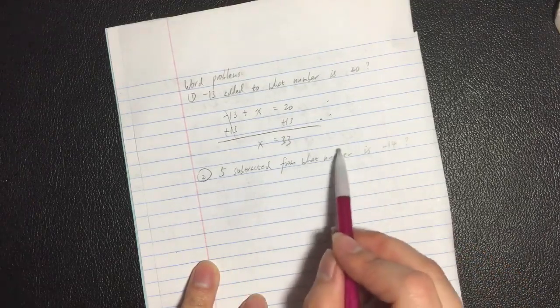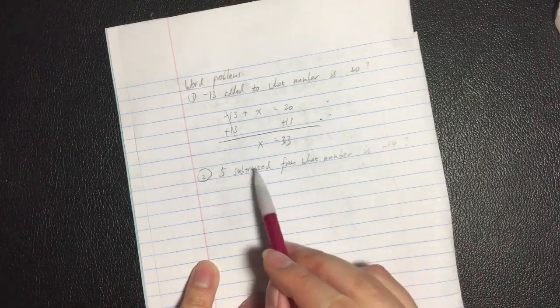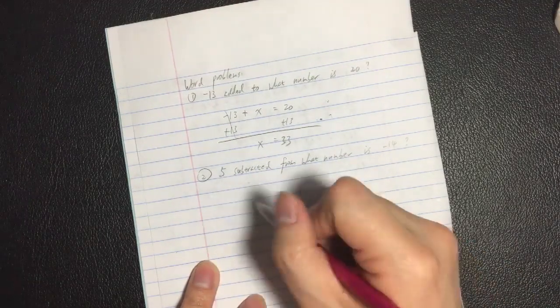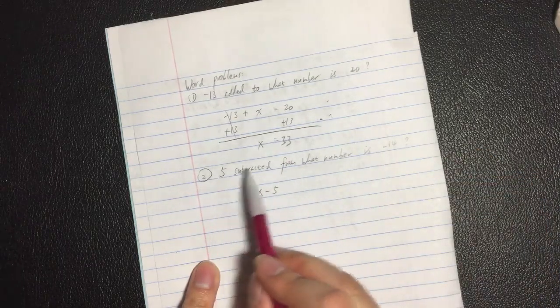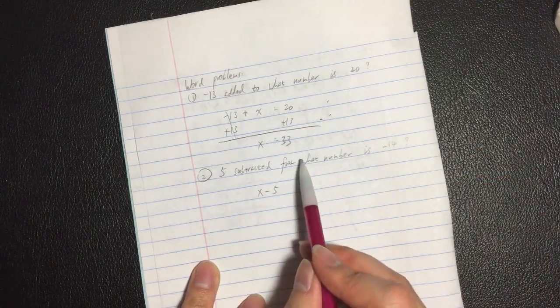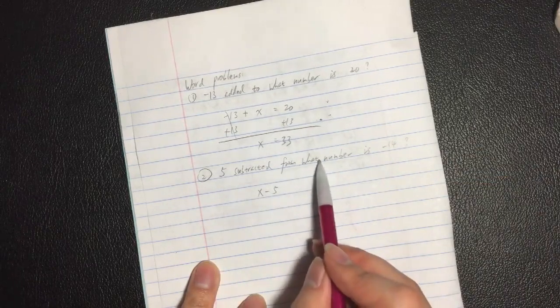We assume the unknown number is x. 5 subtracted from x means x minus 5. Be very careful. 5 subtracted from x means x minus 5.